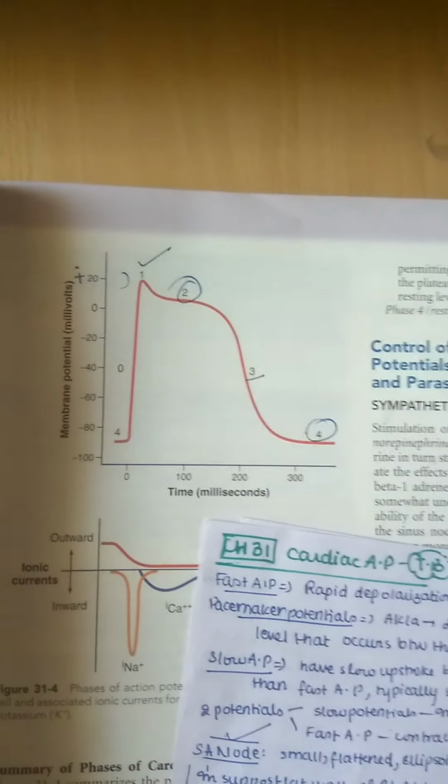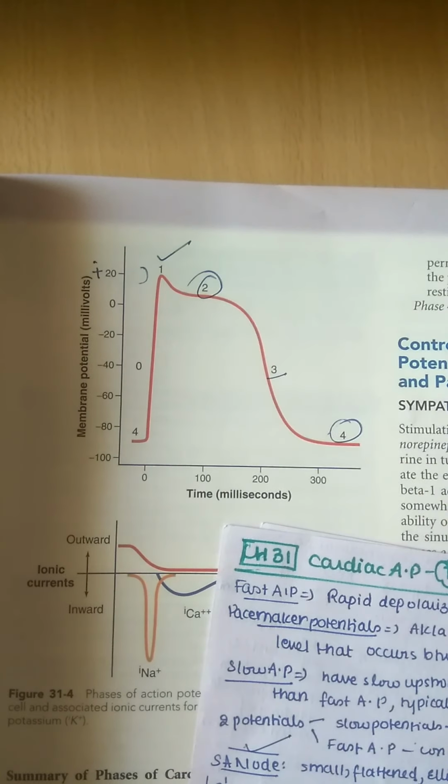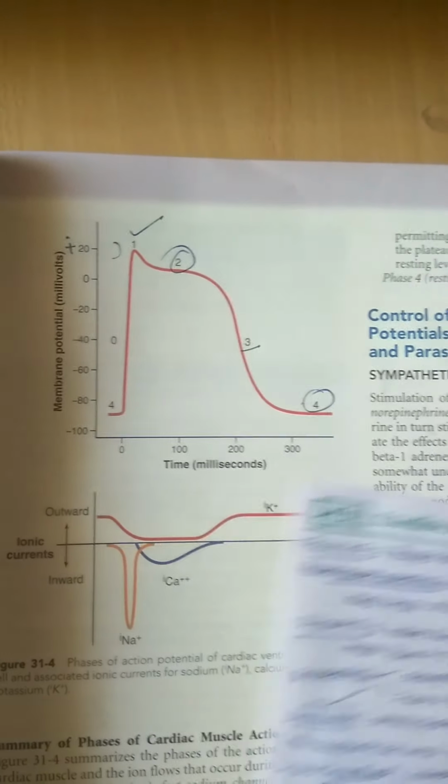Next, the last one, the fourth phase. The fourth phase is the resting membrane potential. It averages about minus 90 millivolts. That's it. So now let us see the sympathetic and parasympathetic effects on our heart.